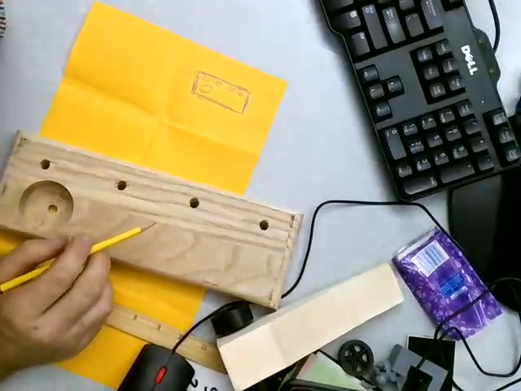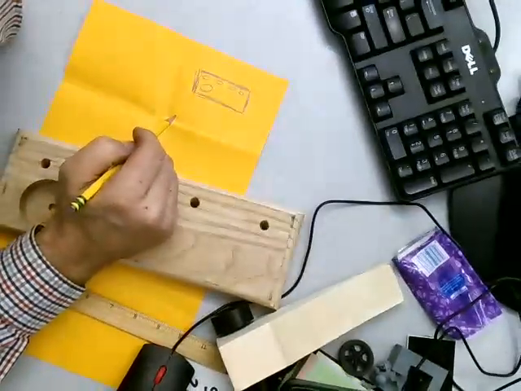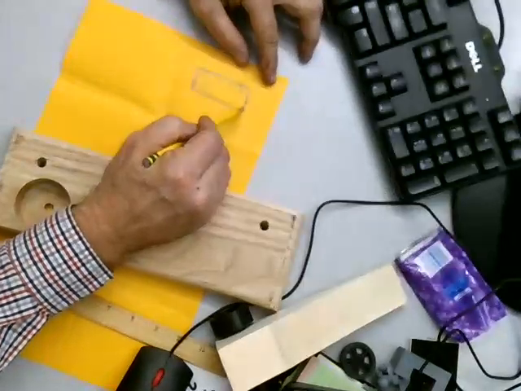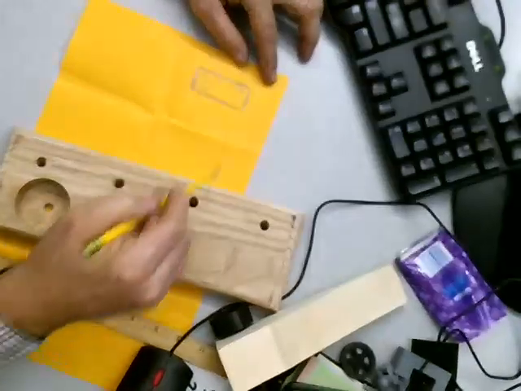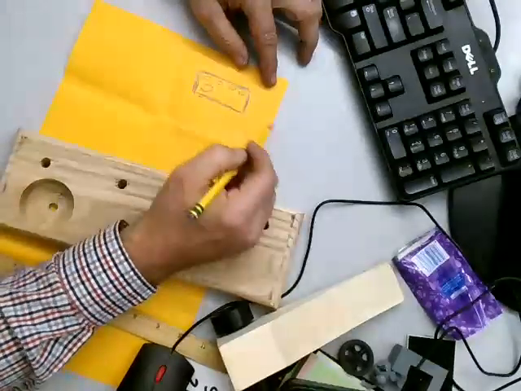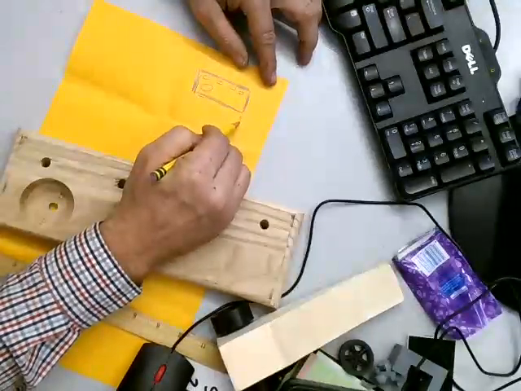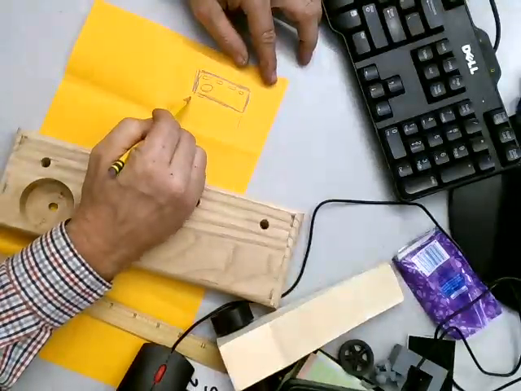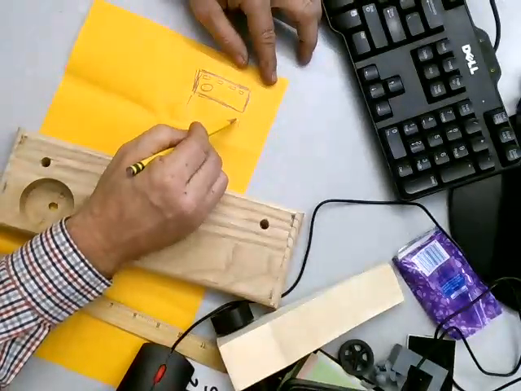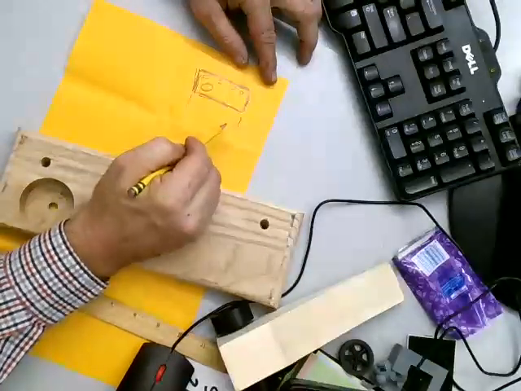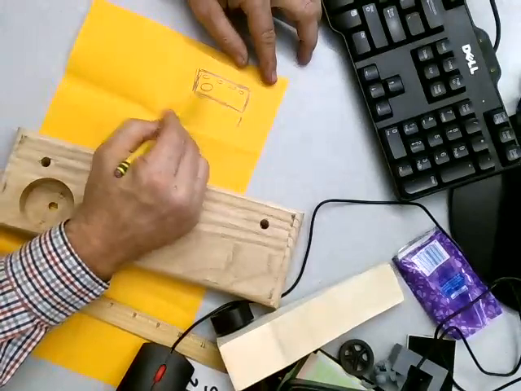Right now, the most important thing is I'm going to add some dimensions to this thing. So I already measured from here to here on the real part, and I know that it's 11.5 inches. So I'm going to add what's called an extension line. That comes off the edge of the part here, comes off the edge of the part here. These are extension lines. They extend off the edge of the part. They tell me where the dimension starts and ends.